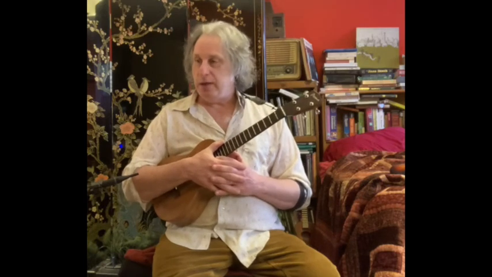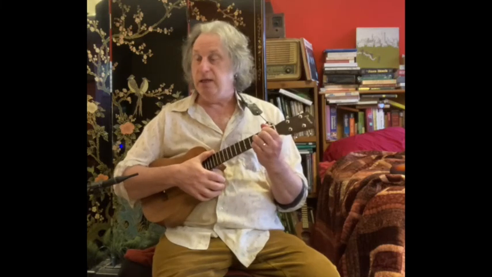And so there's one example. In My Life by the Beatles, a great example. This is in the key of G now. So G is 1, A minor is 2, B minor is 3, C is 4, D is 5, E minor is 6.